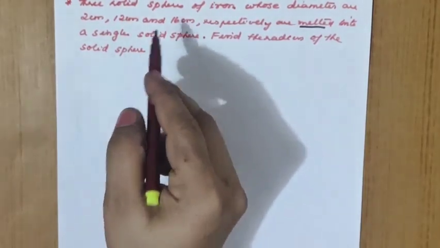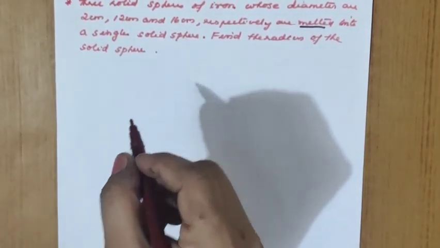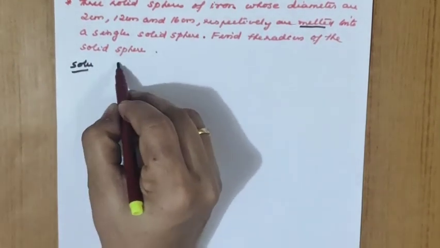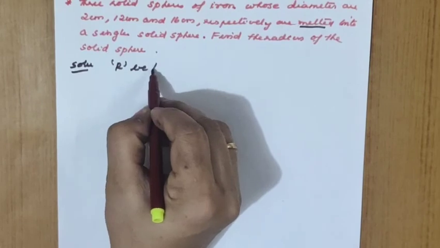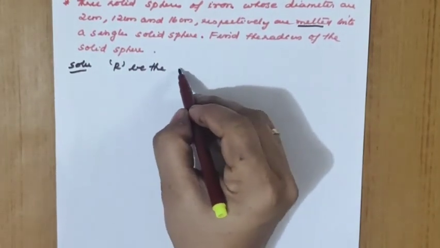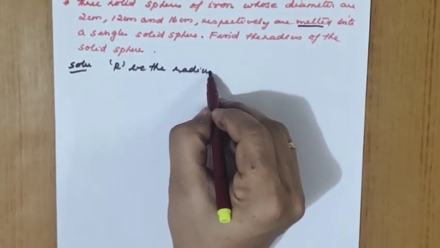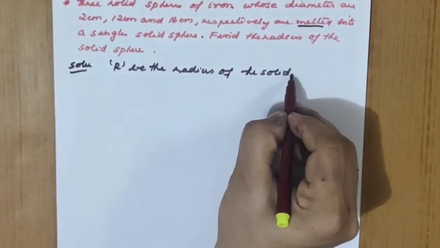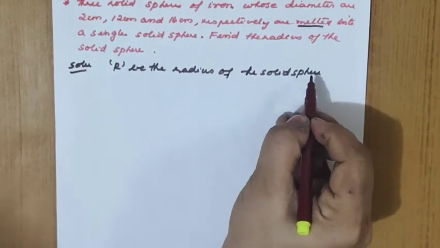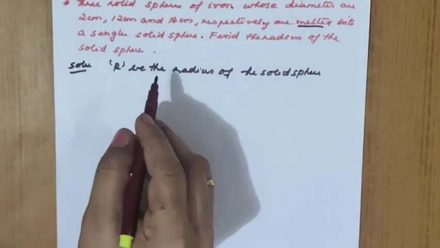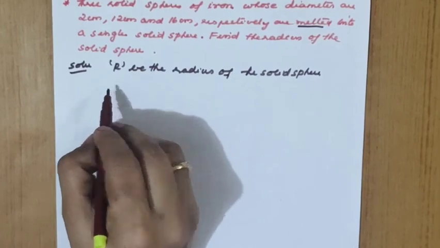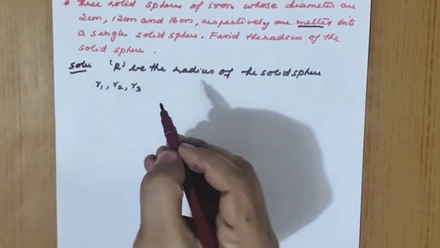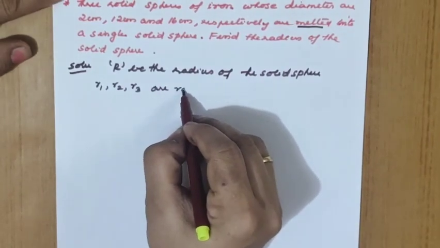Here the diameter is given, not the radius. So in the solution, let capital R be the radius of the solid sphere. Next, let R1, R2, R3 be the radii of the 3 solid spheres respectively.